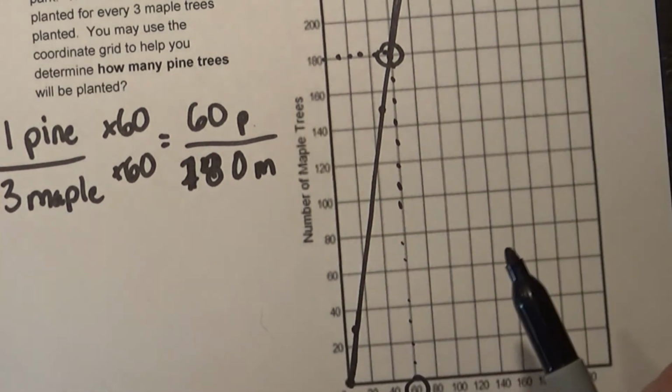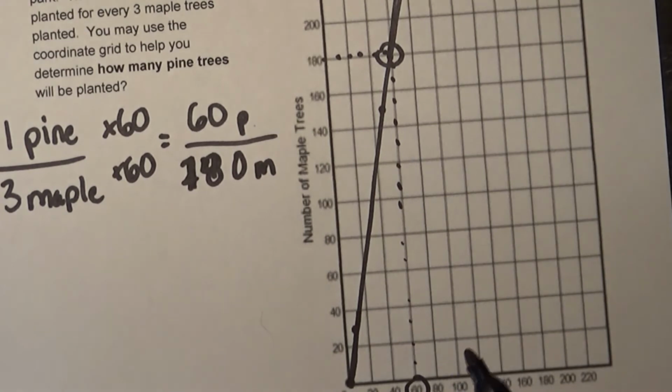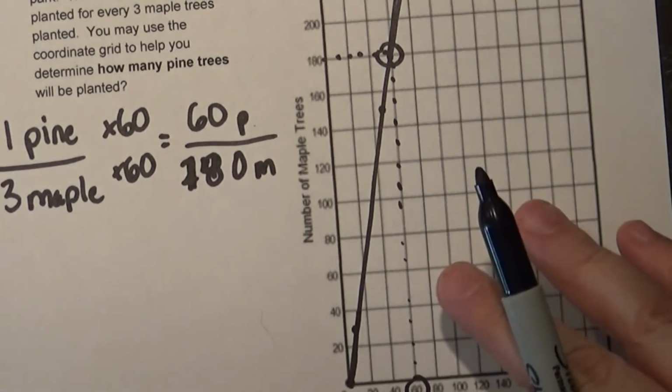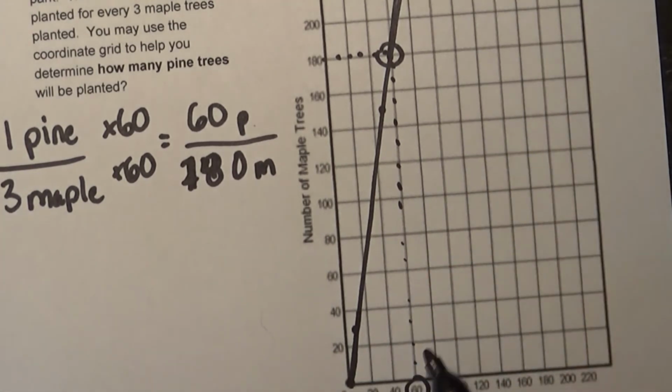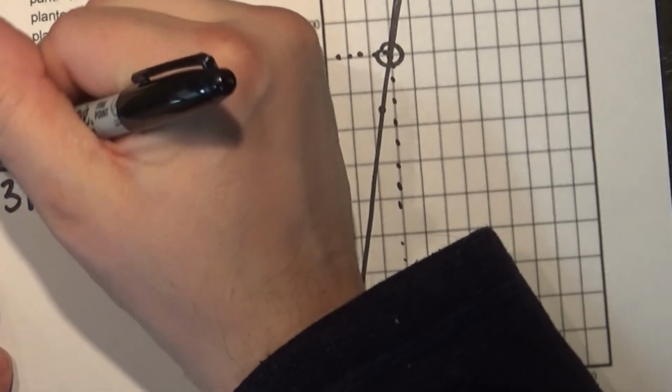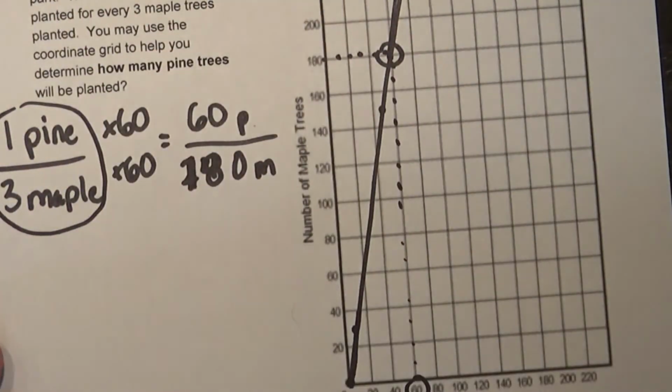That's not the only way, and so maybe this other technique might help you if you don't like that method. And this method does not involve the chart at all, so maybe some of you are going to think that's a good thing. All right, this method is where I can take this ratio, 1 pine to 3 maple, and just simply turn that into a part to whole ratio.